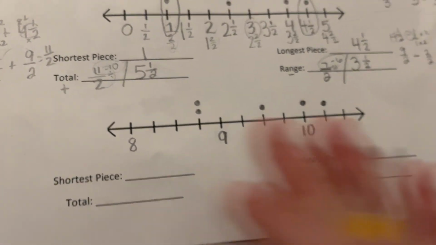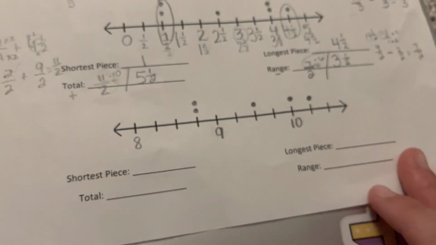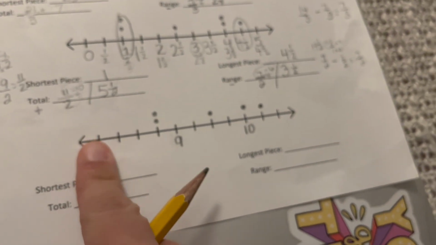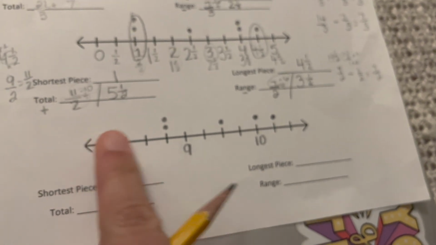There's only one more, and I feel like a lot of you probably, like always, are thinking I'm talking way too much. So I'm going to walk us through one more. Just write down what you need, and then we'll be done. You do not start counting with 8, you start after.